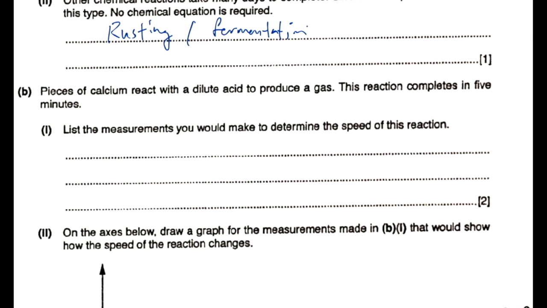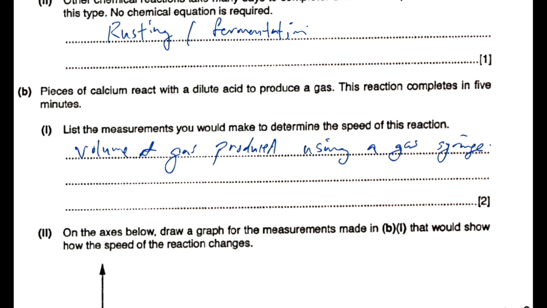If you want to find the speed, you can measure the volume of gas produced using a gas syringe, and we want to measure the time as well.